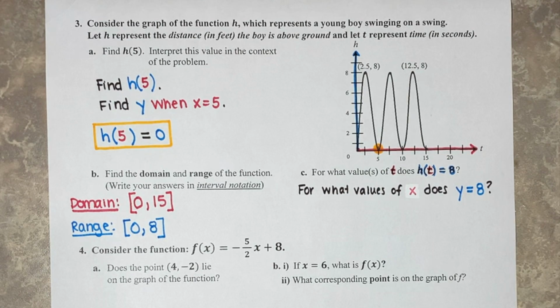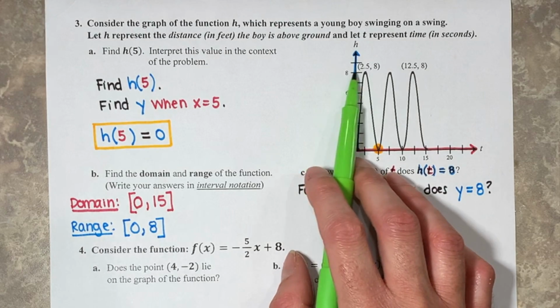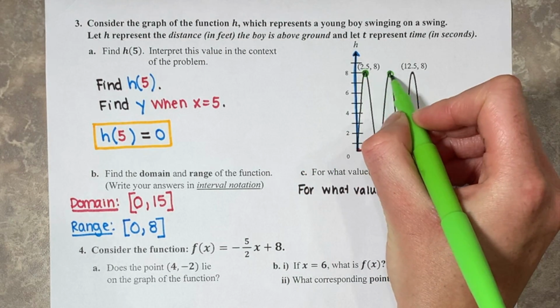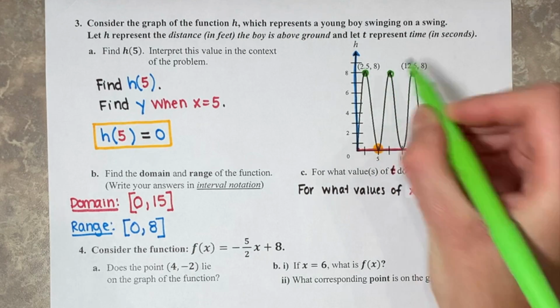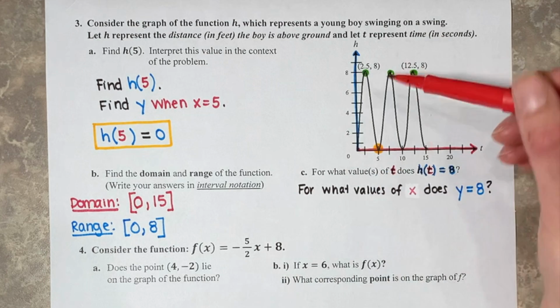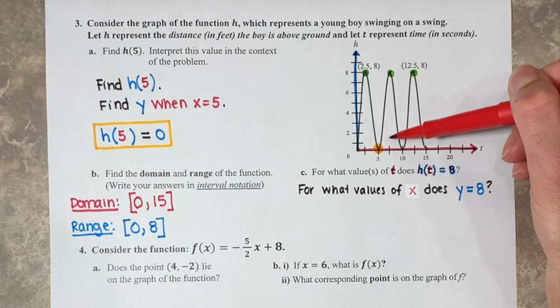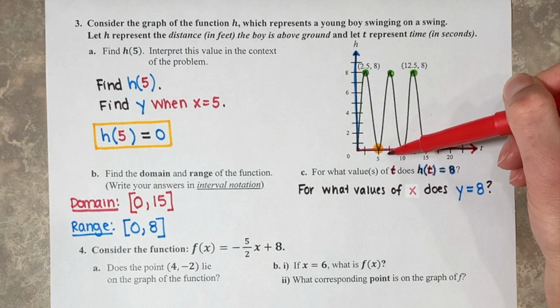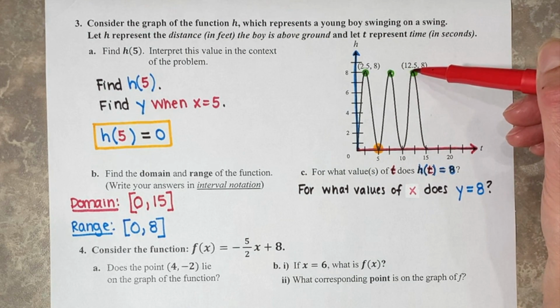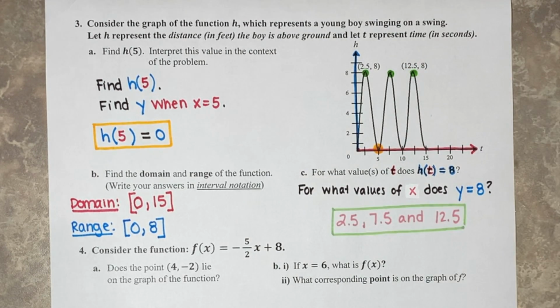Let's find on our graph, when is y 8? Well, here's 8 on the y-axis, so it looks like y is 8 at this point, and at this point. And the corresponding x value of those points are 2.5. This point isn't labeled, but it's perfectly halfway in between 5 and 10, so that x value would be 7.5, and the x value of this point would be 12.5.